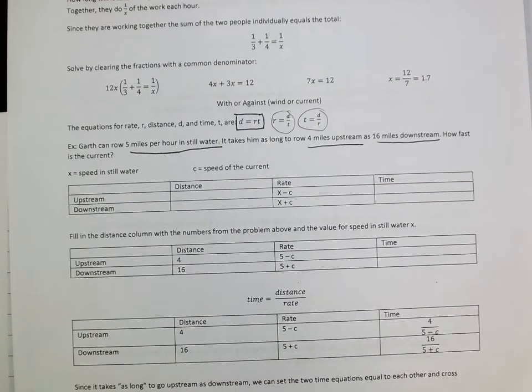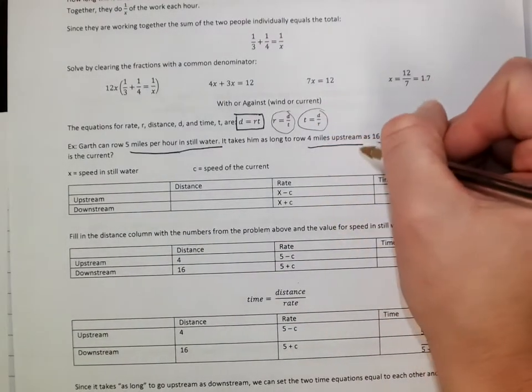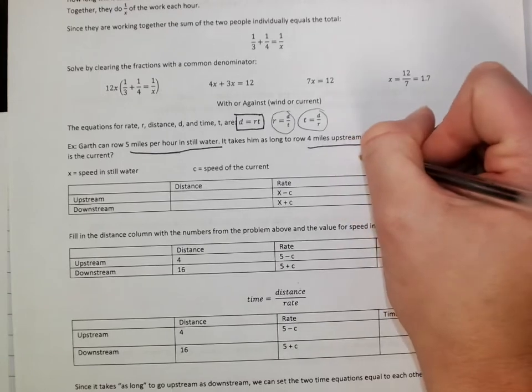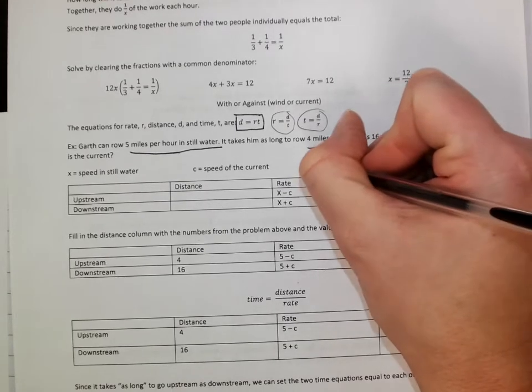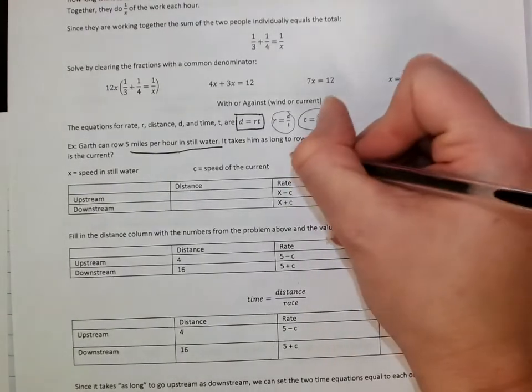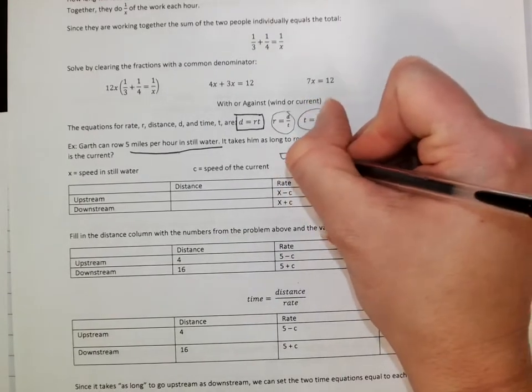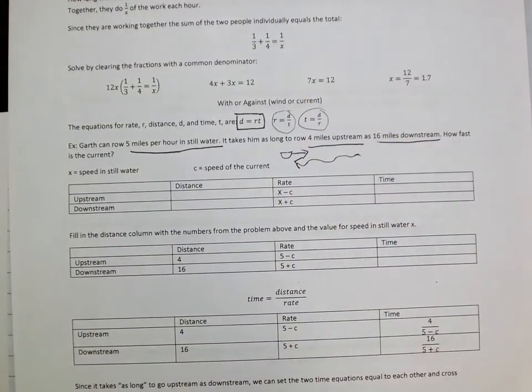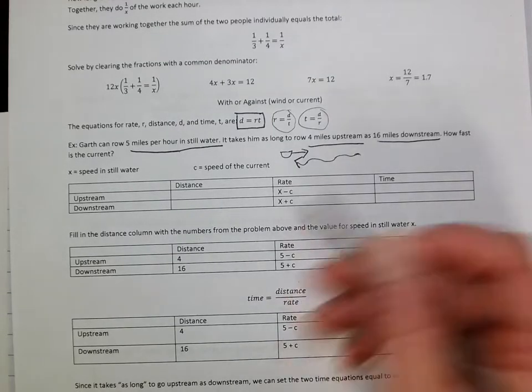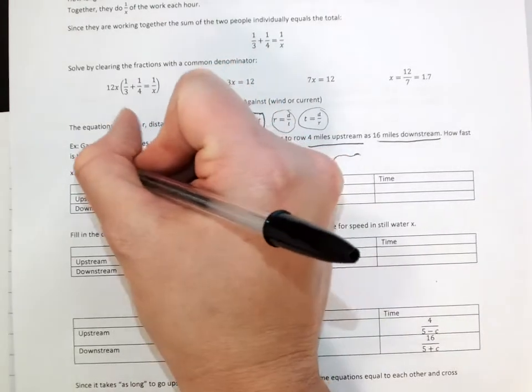When you're going upstream, the water is going this direction, and you're in your boat, this is a lovely picture, trying to go this direction. So if your normal speed is 5 miles per hour, and you're trying to figure out what the current is, you've got to pay attention to your question here. Are you looking for the current or are you looking for your speed?